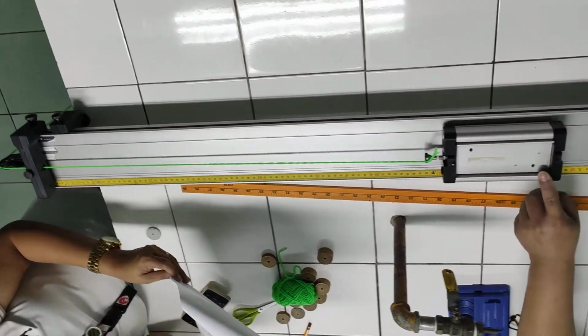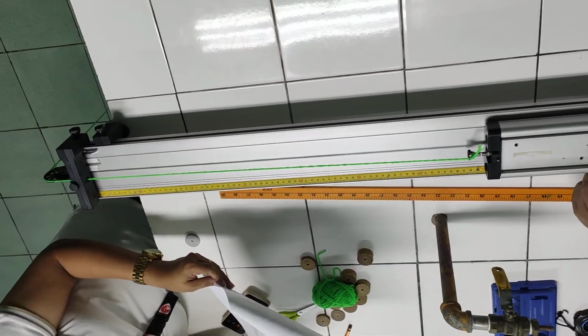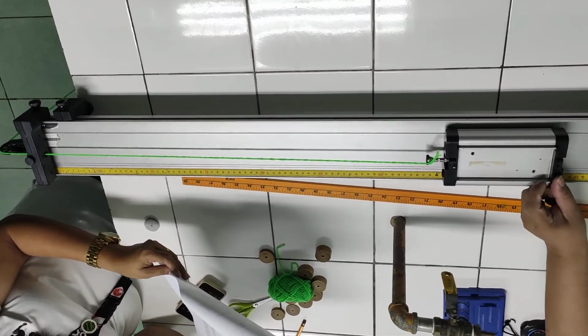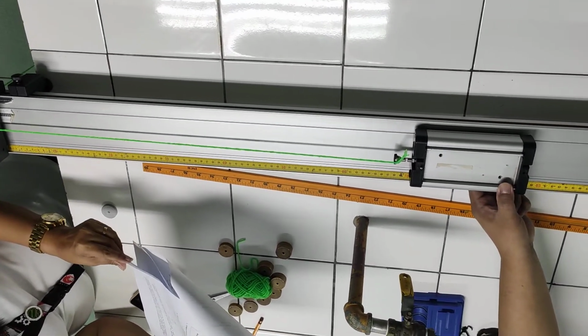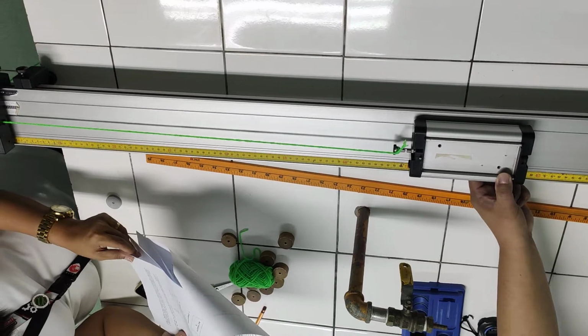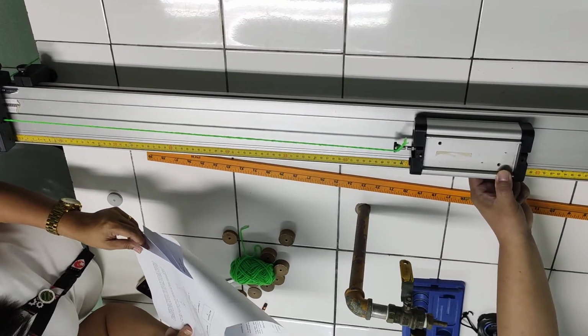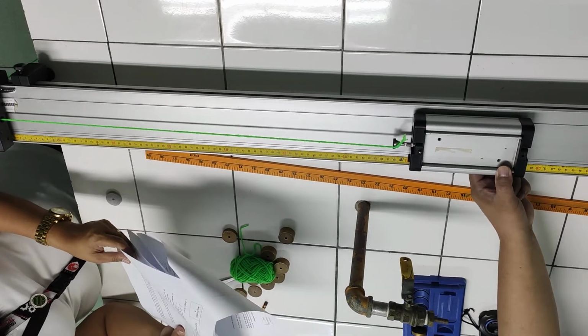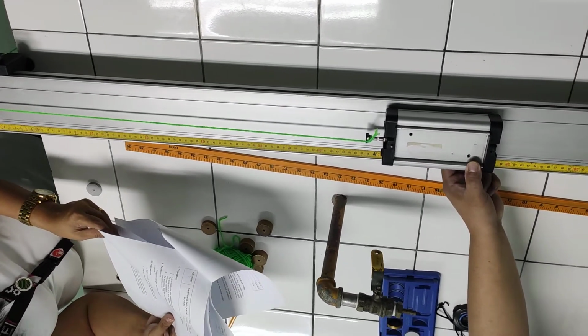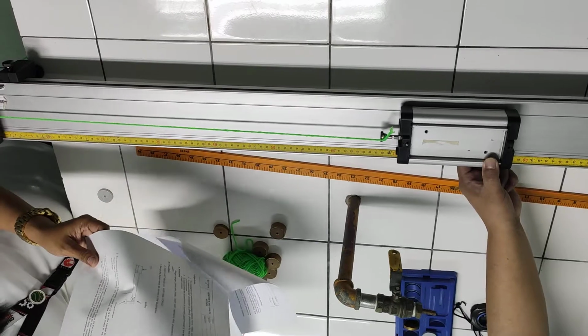Place a 20-gram weight on the hanger. This mass will serve as the net force necessary to accelerate the object. Record the time it takes for the weight hanger to drop through a distance. To convert a gram unit to dyne, multiply the given mass by 980 cm per second squared. This serves as the constant value of acceleration due to gravity.